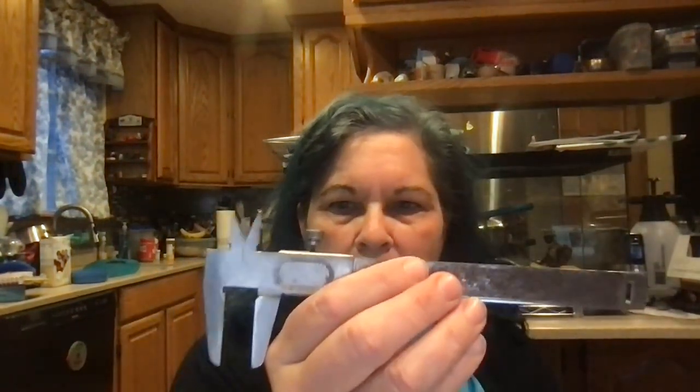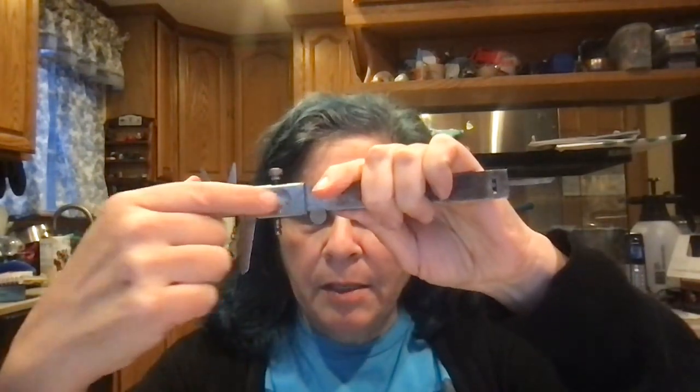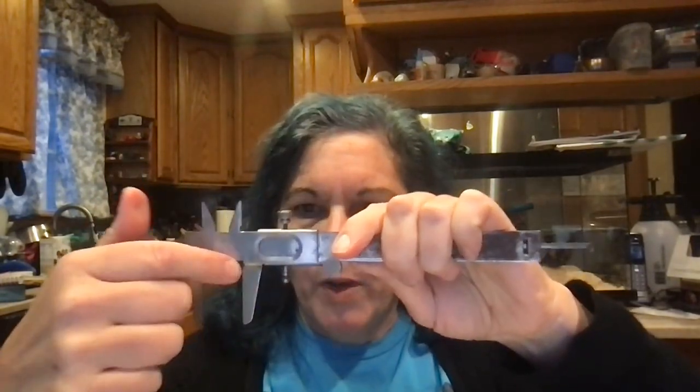Then if we're going to measure interior spaces, so what if I wanted to measure how wide is the opening to the orbit here? Then we use what's called sliding calipers. So these are sliding calipers. They're called that because they slide back and forth. And again, the number that you're getting in this little box here, and there's a line so you can see exactly where, that's giving you the measurement.